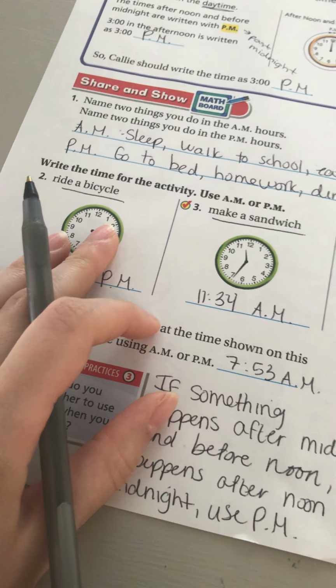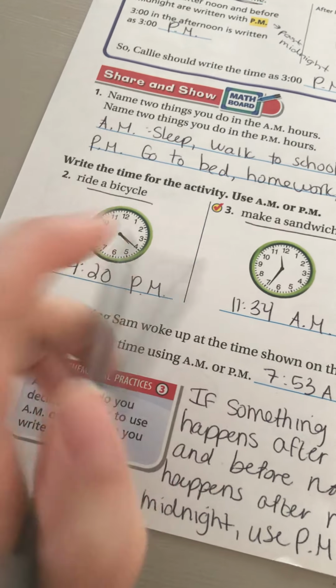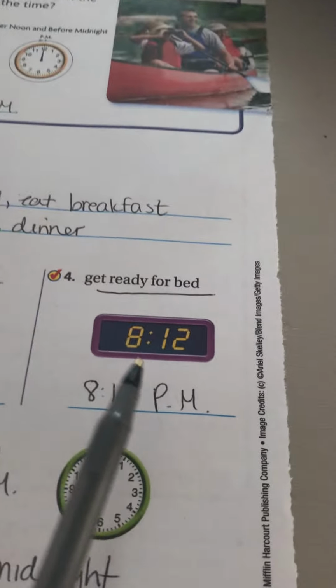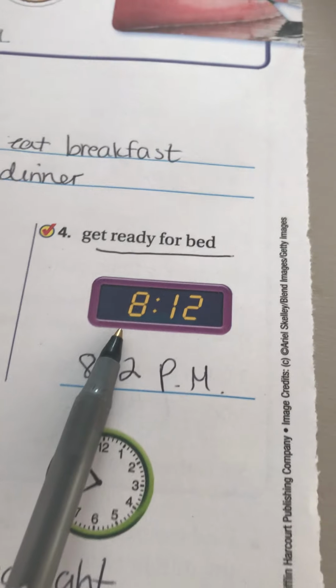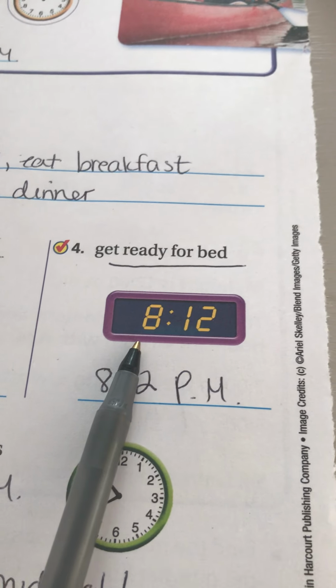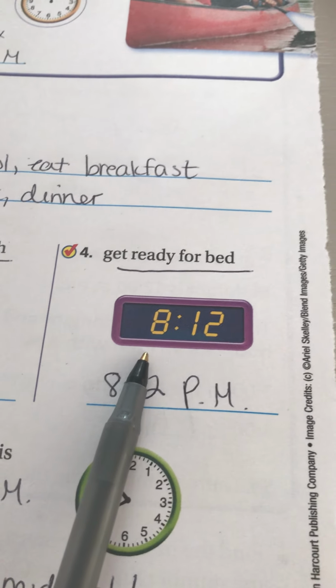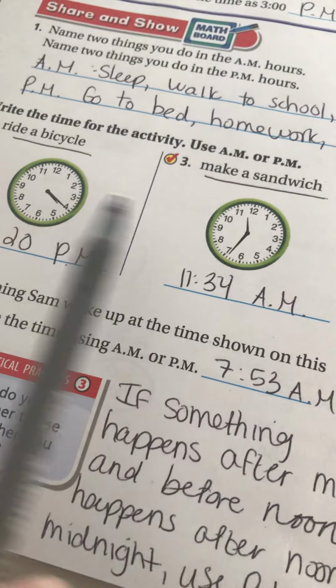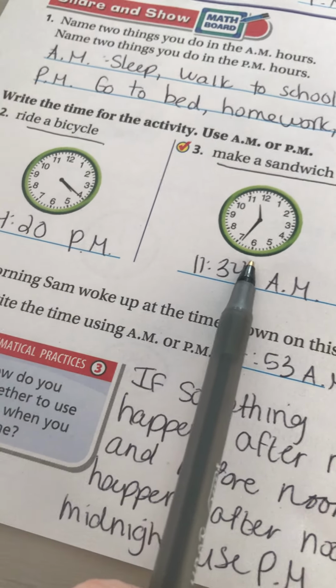Now, remember last lesson we went over the different types of clock. These 2 are analog clocks, just like this one on my wall. And this one is a digital clock, which we might see on the computers, on a cell phone. These are more common today, but we still need to learn how to read an analog clock. Just a quick review from last lesson.